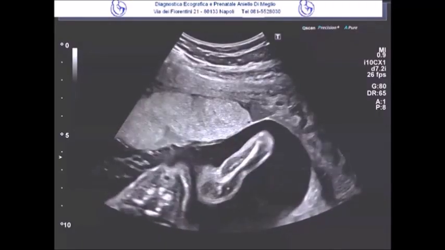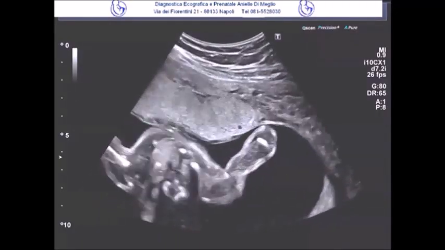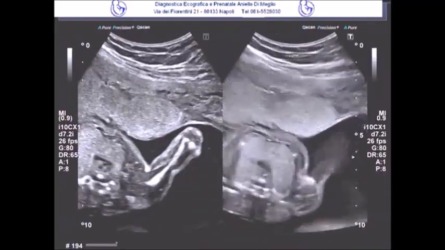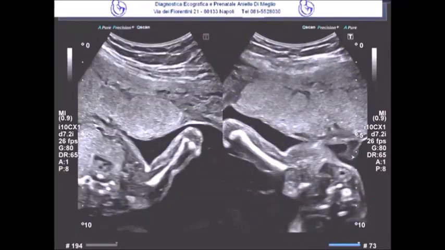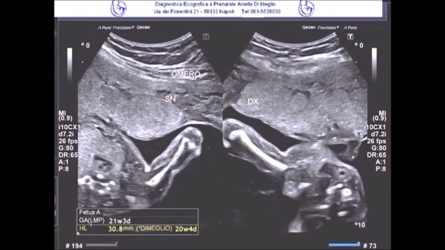In hemimelia, therefore, there is a total or partial absence of the terminal structures of a limb. The defect can be transverse, as in today's case, affecting the entire distal component of a limb, which is missing, or it can be longitudinal, where one of the two bony rays of the forearm or leg is absent.